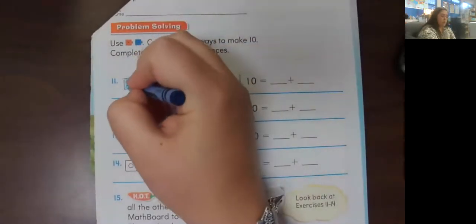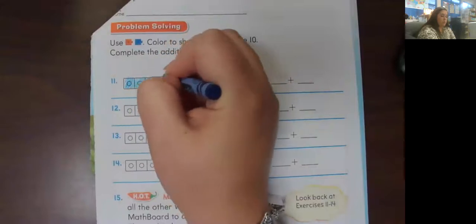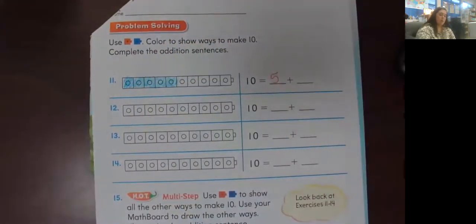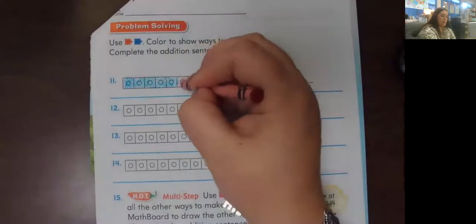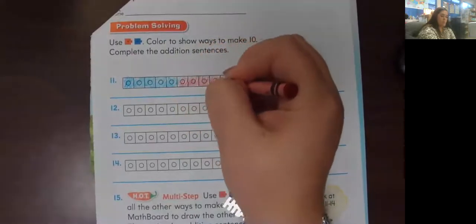Now on the back side, we have 10 cubes, and we're going to come up with 2 addends that equal 10. Okay, so first we can do any number we want. How about let's do 5 blue. 1, 2, 3, 4, 5. So 5 blue plus 1, 2, 3, 4, 5 red.